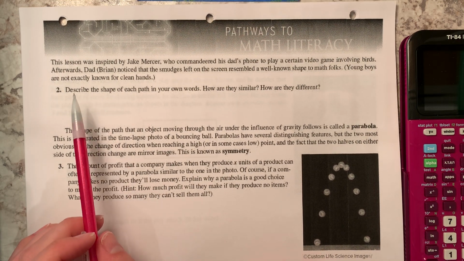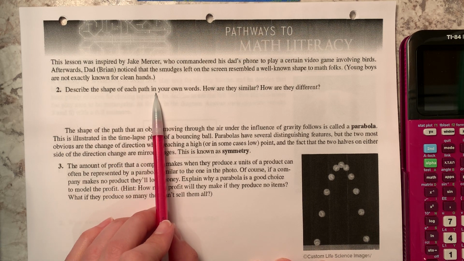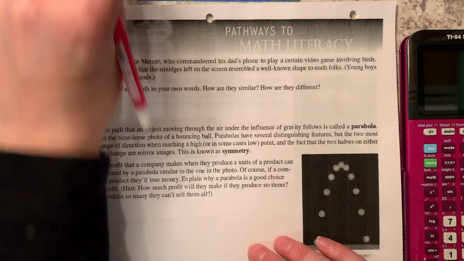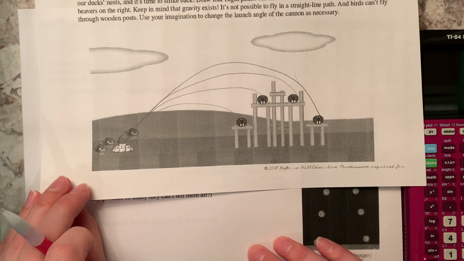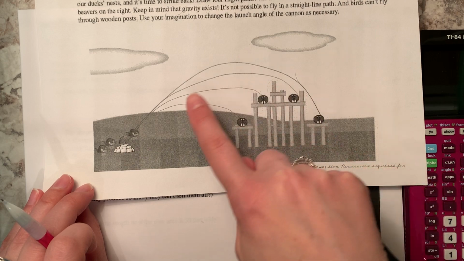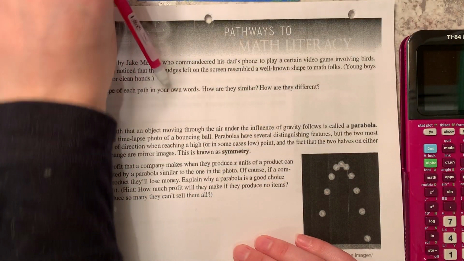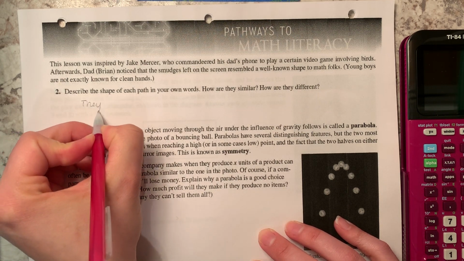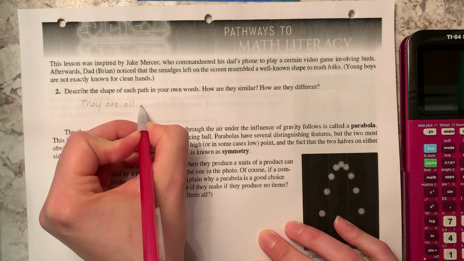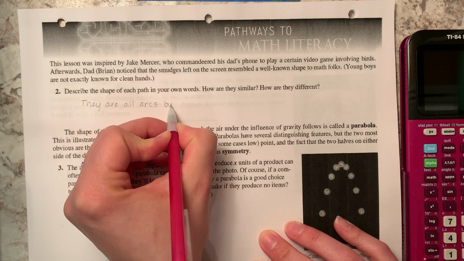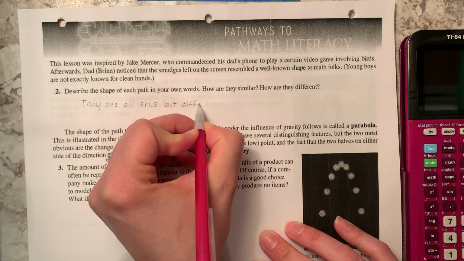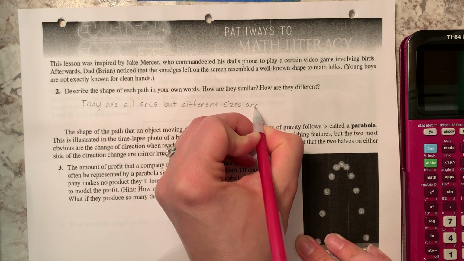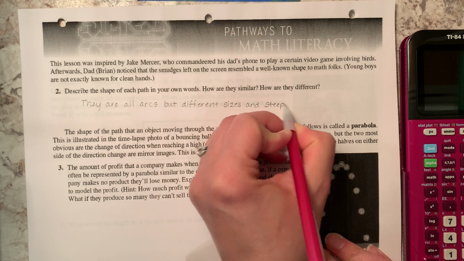It says, describe the shape of each path in your own words. How are they similar? How are they different? Okay. From my pictures that I just drew, we can see that, I guess the best description is that they form sort of an arc, right? But they're all different sizes and steepness. They are all arcs, but different sizes and steepness.